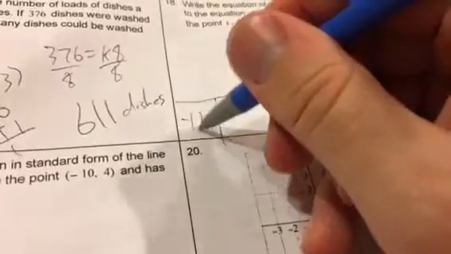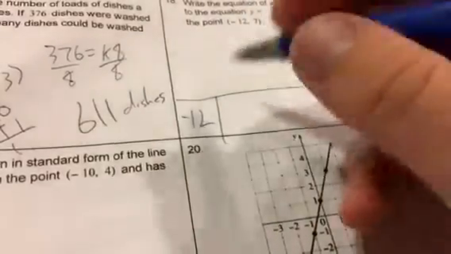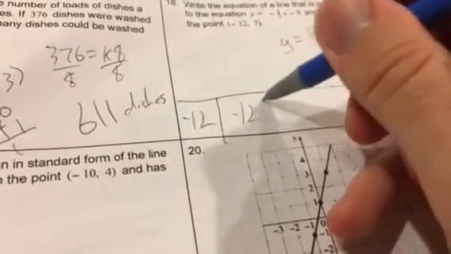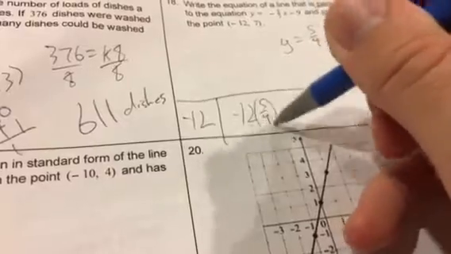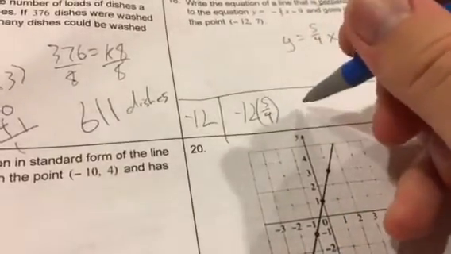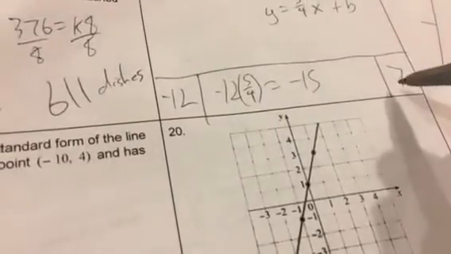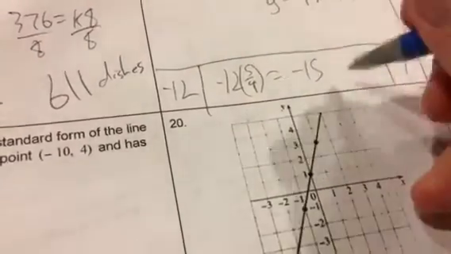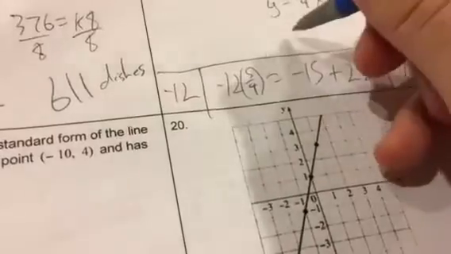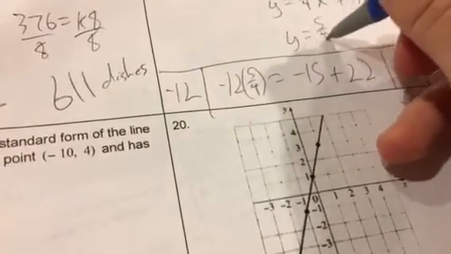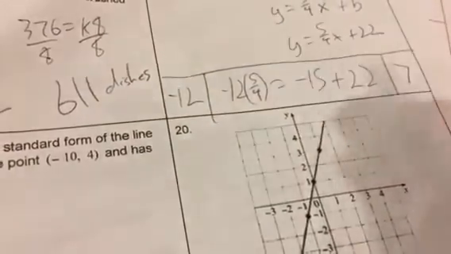I put in negative 12 and I get out 7. Negative 12 times 5/4 is going to be 60 divided by 4 is 15. So that's a negative 15. In order to get that to 7, I've got to add 15 and then add 7 more. So I'm going to add 22. So that's y equals 5/4 x plus 22.